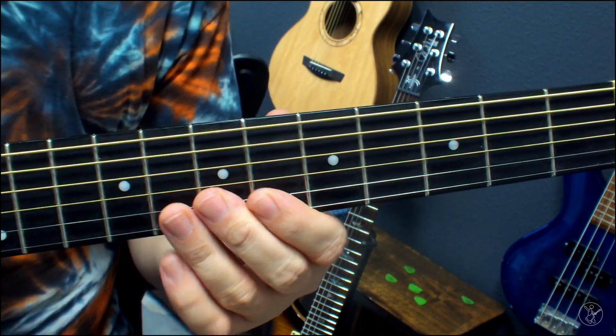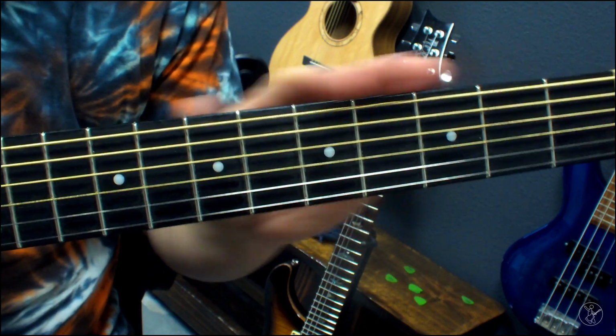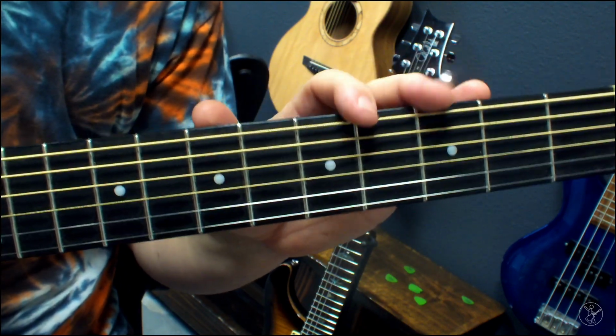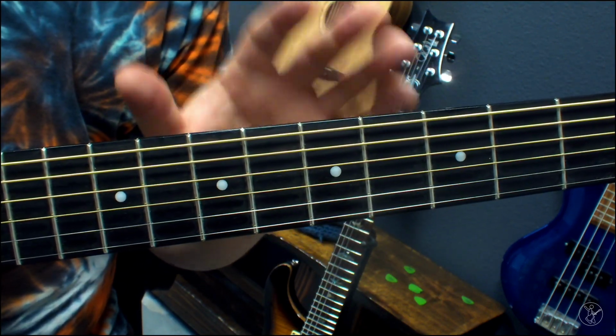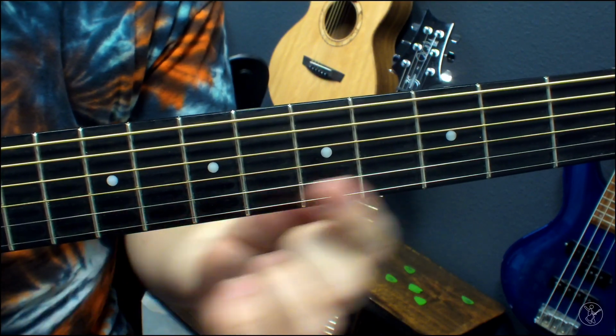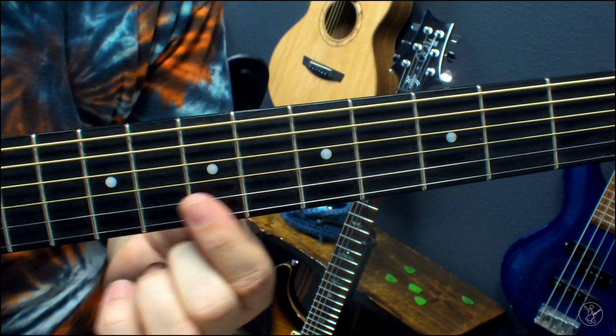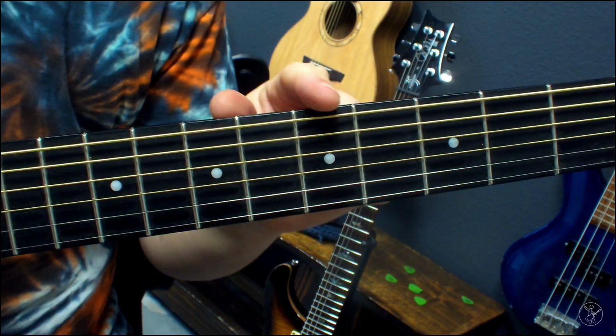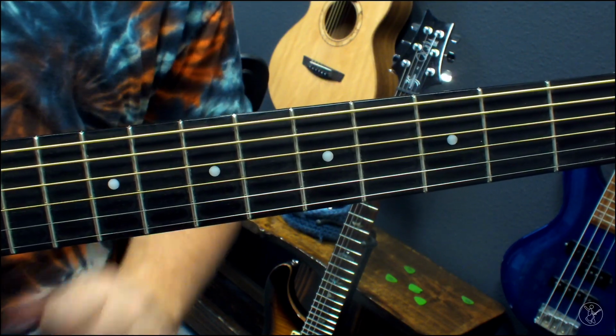So some guitars are a little bit different, but most of them will have the same dots that I have here in this Taylor guitar. And so I use these as what I call milestones, or just mile markers if you want. It's just a couple spots where I can memorize the notes, and it makes my life a little bit easier. Instead of having to go all the way down the fretboard.